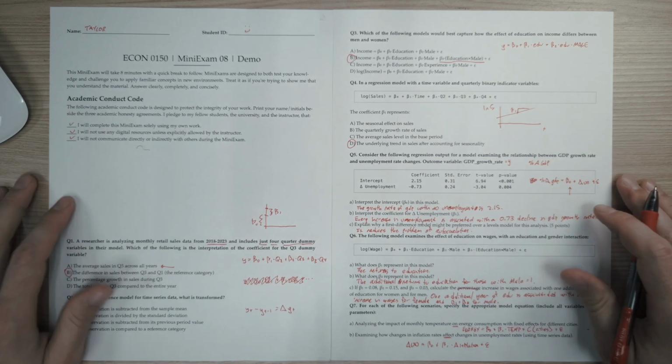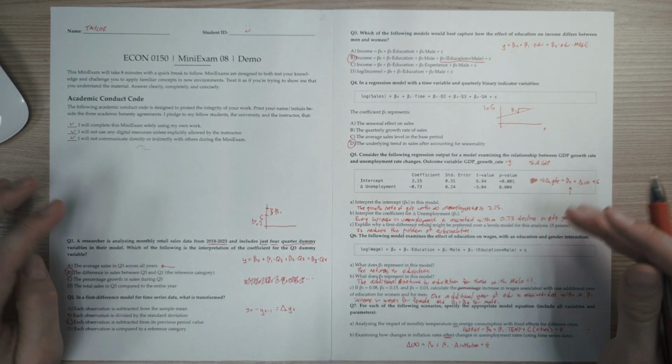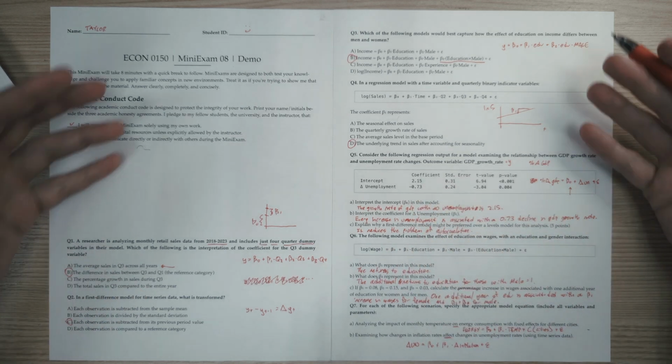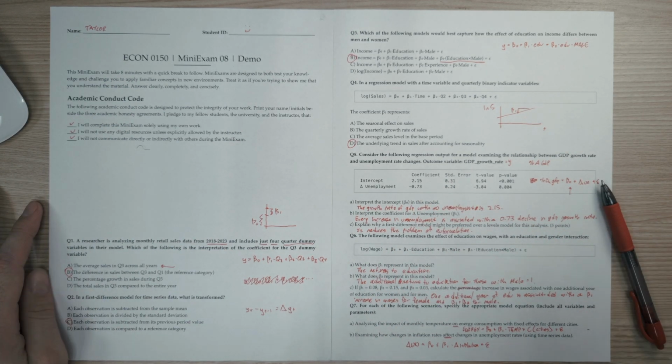All right. So this is a good example of what you might expect to see on a mini exam. This is on the longer side. There's a lot going on here, but these are kind of the ballpark kinds of questions I will ask.